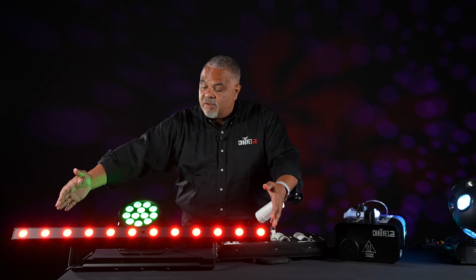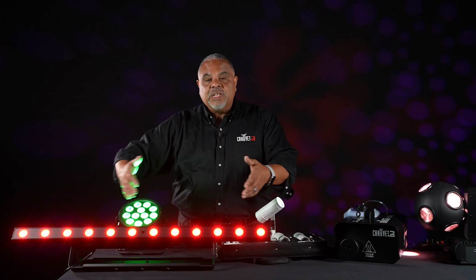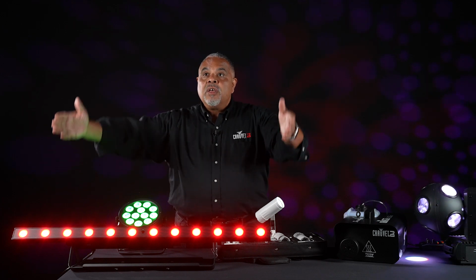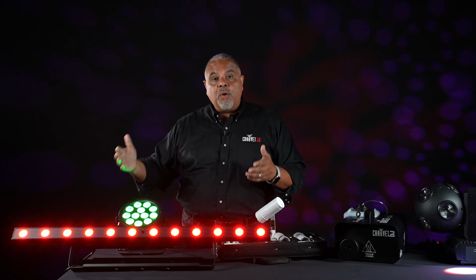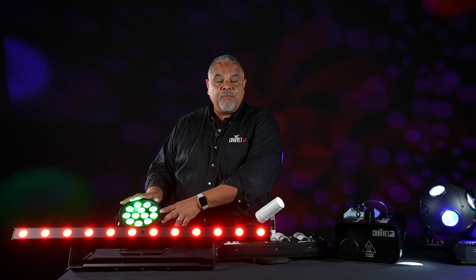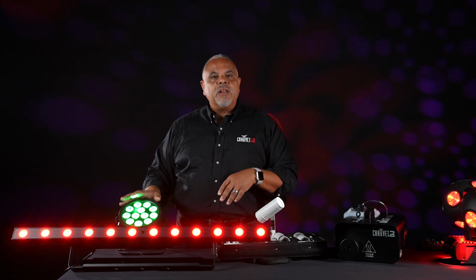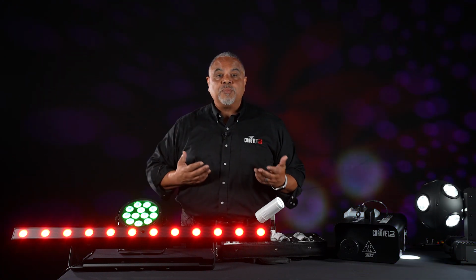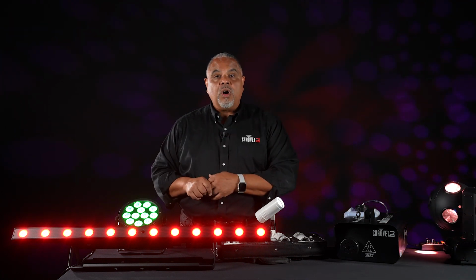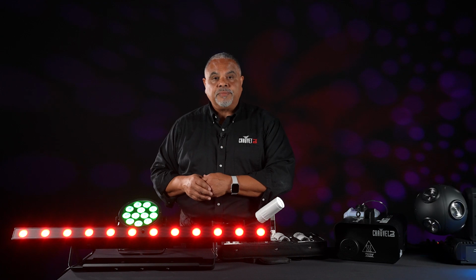In the case of a linear wash light, obviously the area that this light is going to throw up is a lot wider than something in this par form factor. So it depends on what your needs are and what your space is that you're working in to decide what sort of product you want to use for your wash lighting needs.